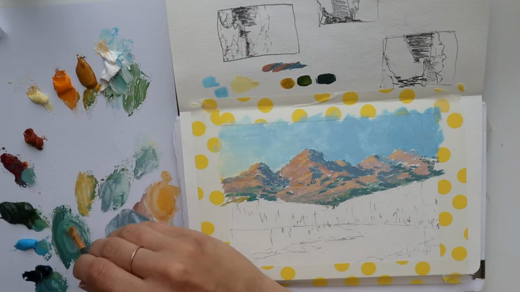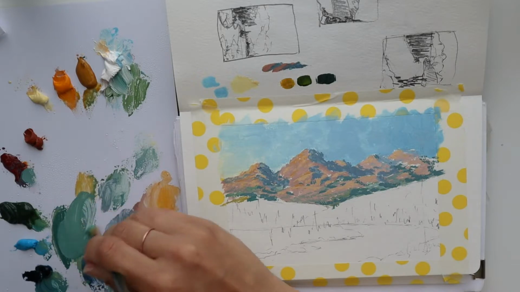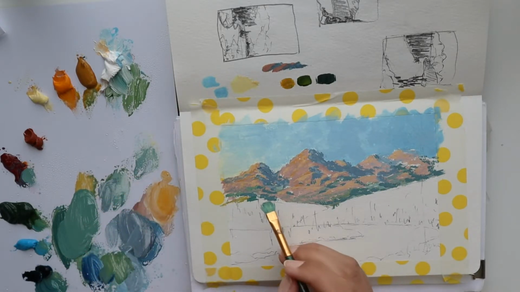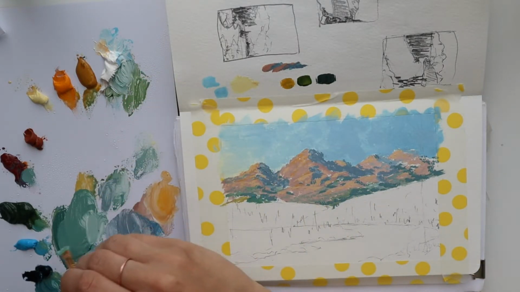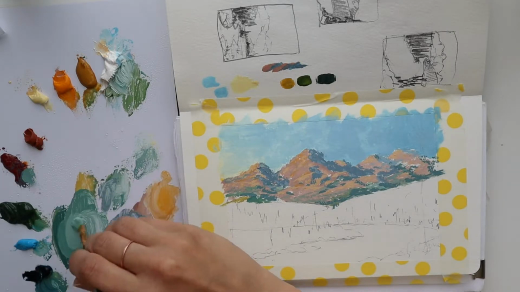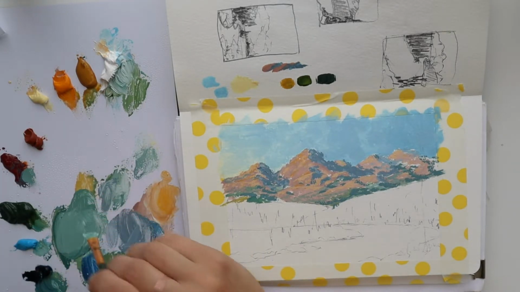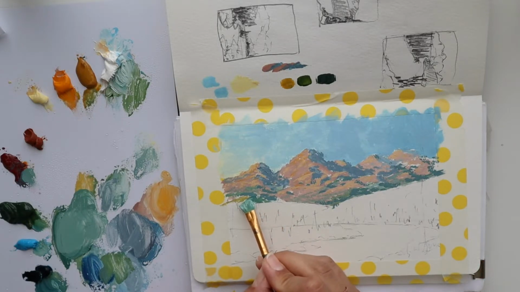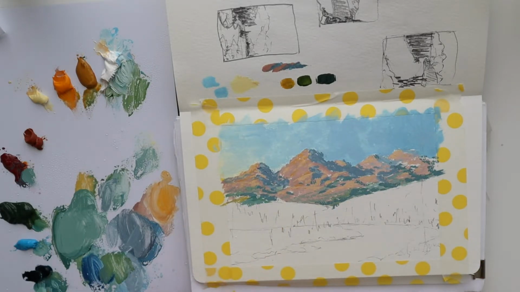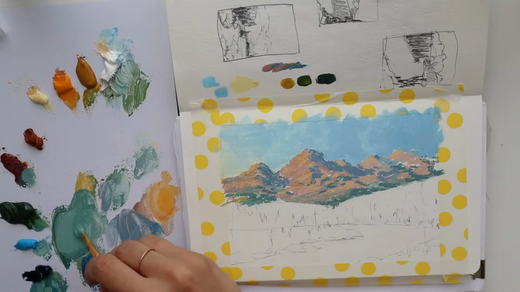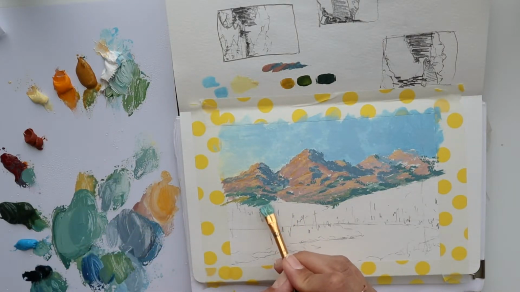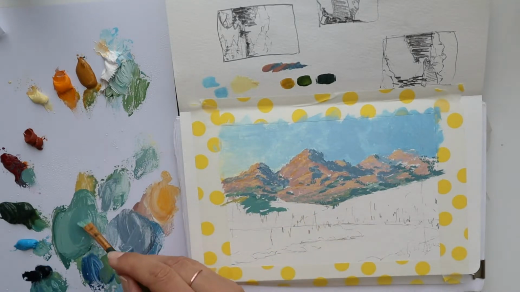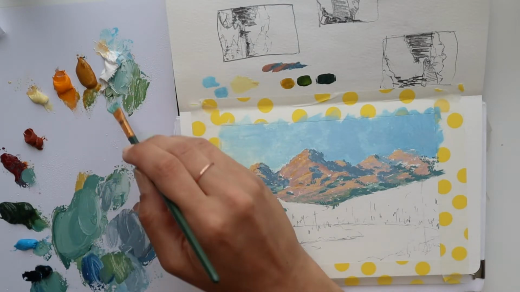Still a little lighter. Still a little lighter. Because we want to preserve all the most saturated colors and all of the contrast for the foreground.